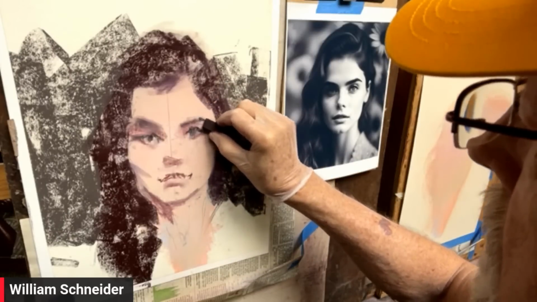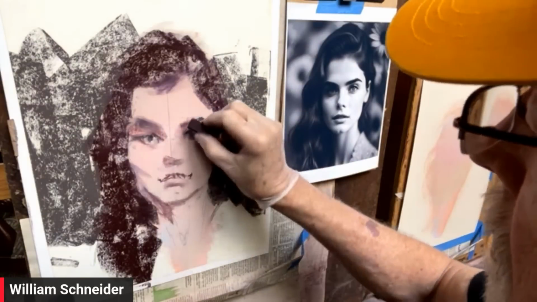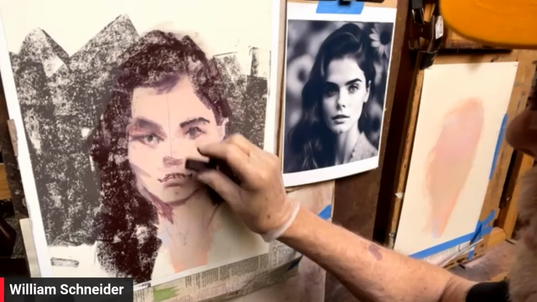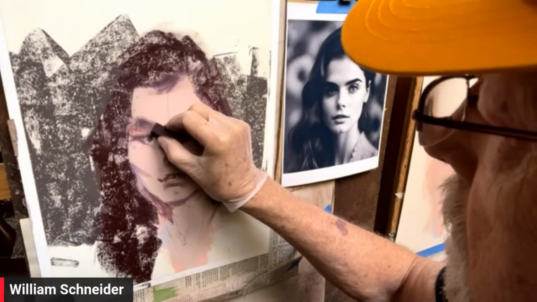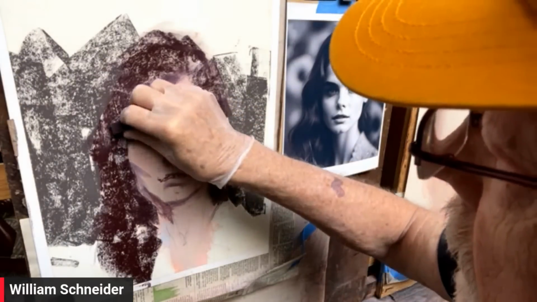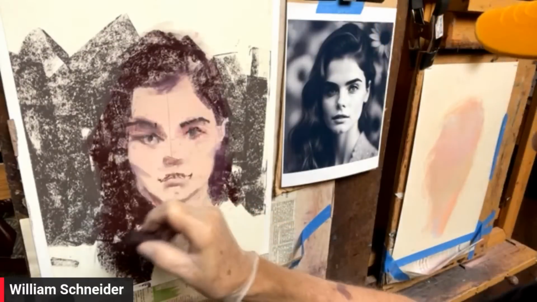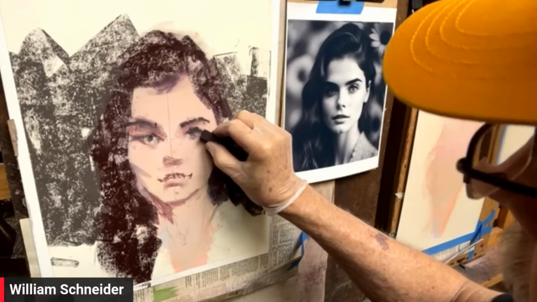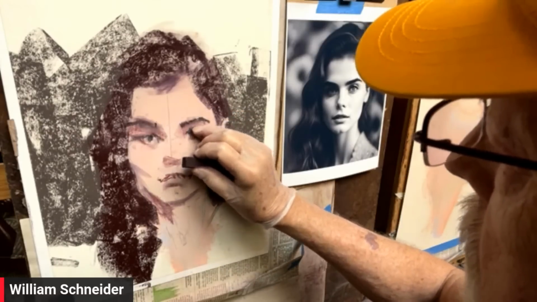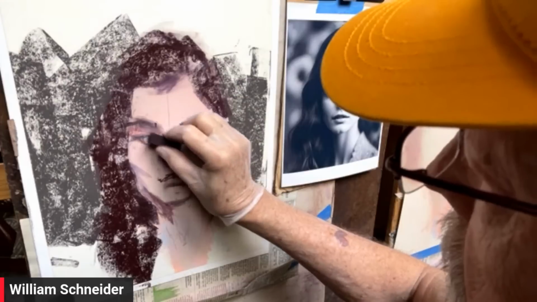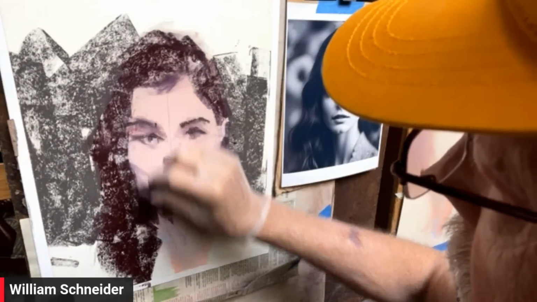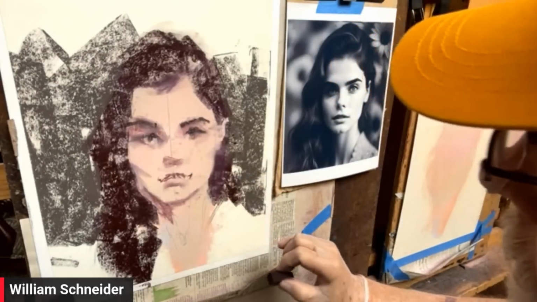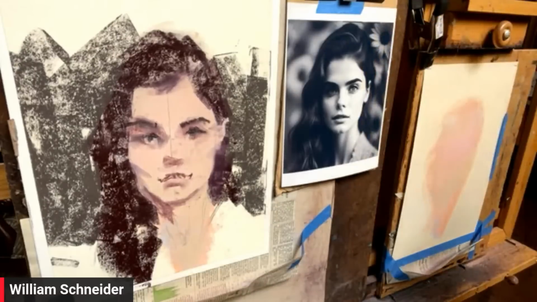You know, the biggest danger for particularly beginning artists is you tend to make everything too hard. And I did it when I started out. And I knew that I didn't want to lose the drawing, so I would make those edges just razor sharp. And as a result, it looked very harsh.